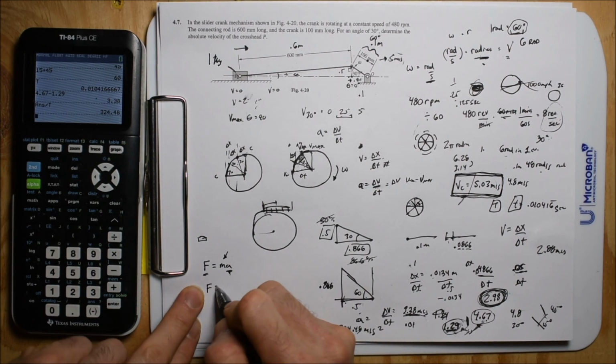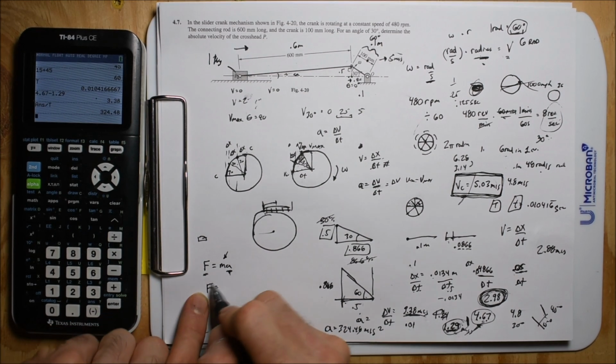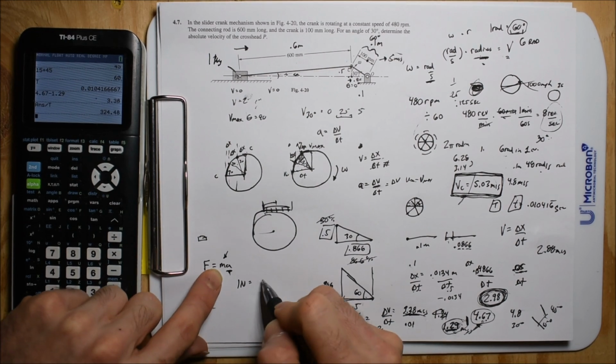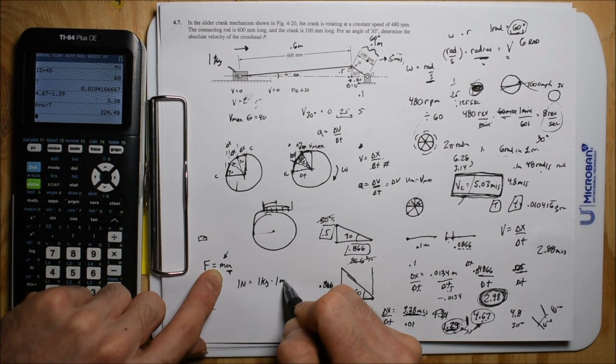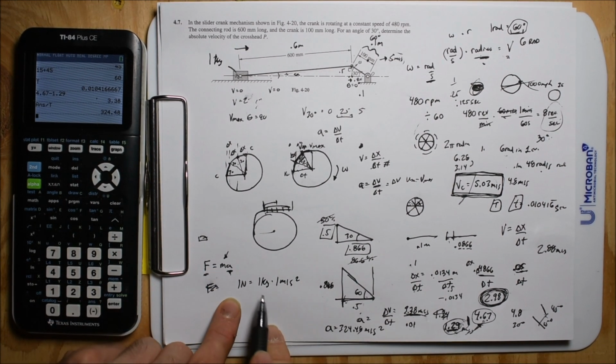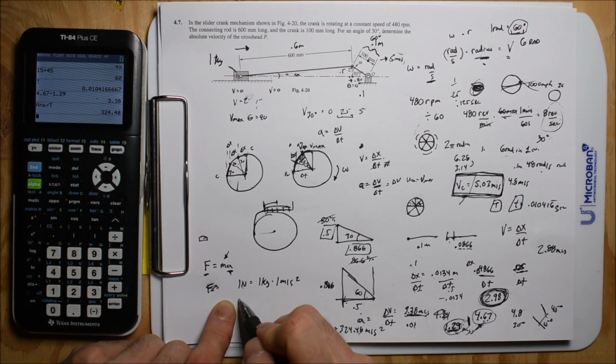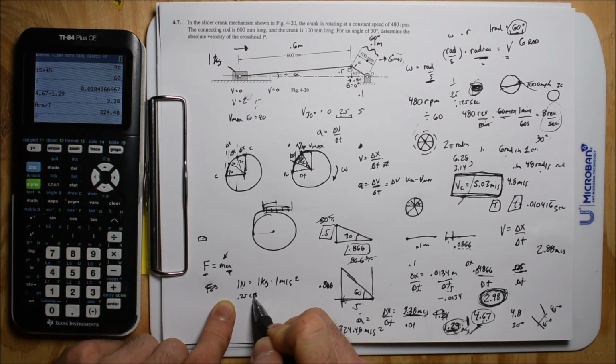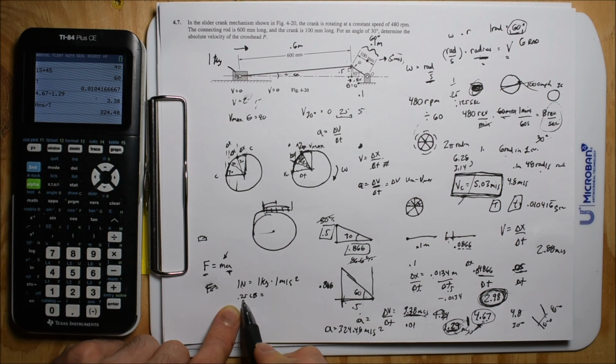So our force is going to be in newtons, and you should always do this. 1 newton is equal to 1 kilogram times 1 meter per second squared, and this gives you 1 newton. What is a newton? Well, it's 0.25 pounds. It's a quarter pound.